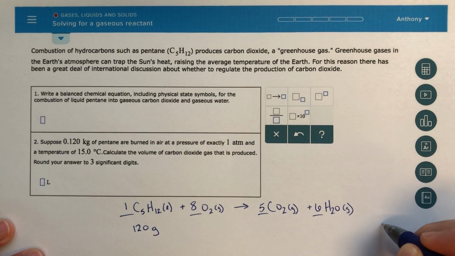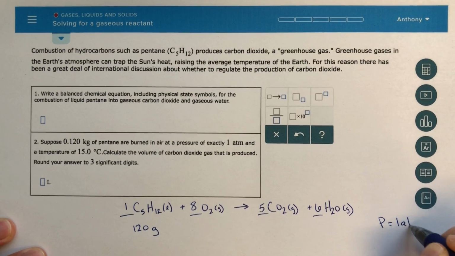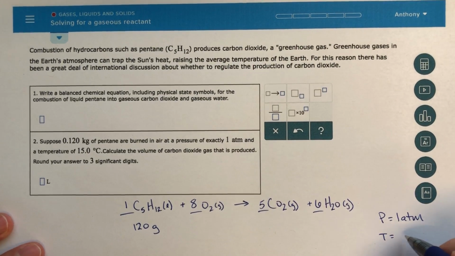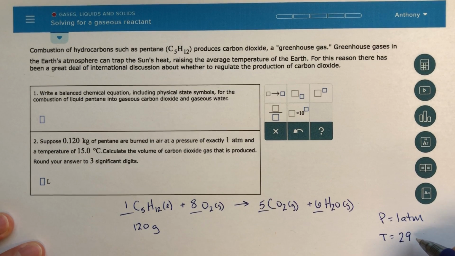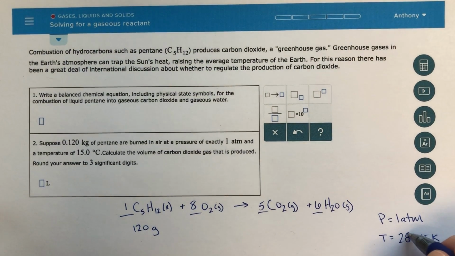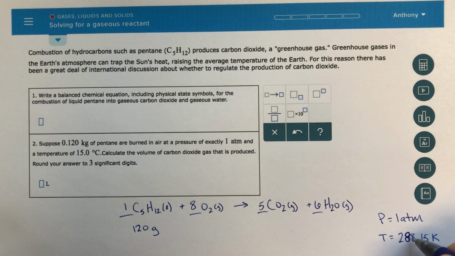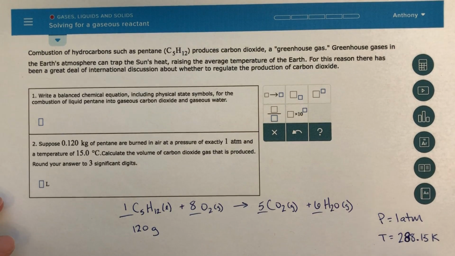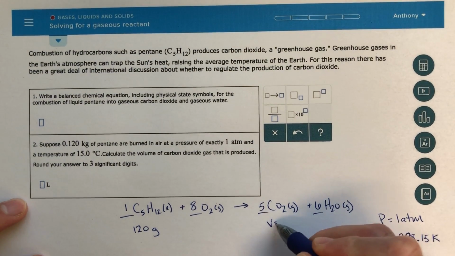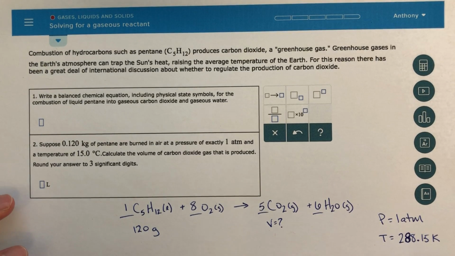So maybe over here we'll say pressure equals 1 atmosphere and temperature equals 15 degrees Celsius, which would be 288.15 Kelvin. So hopefully we can make that look like an 8 real quick. So 288.15 Kelvin, that's our temperature. And we're asked to figure out what the volume of CO2 that's going to be produced is.